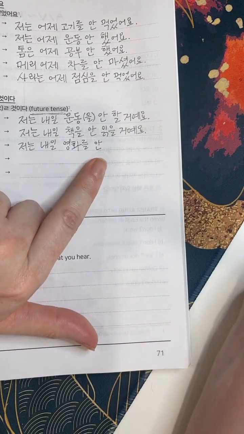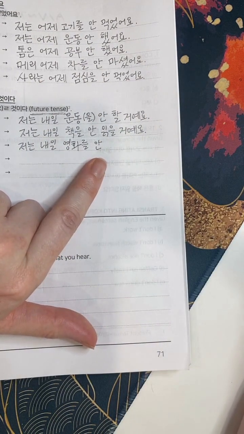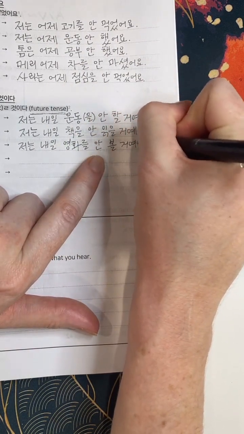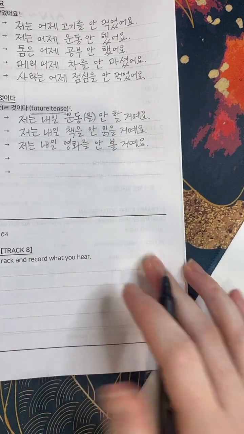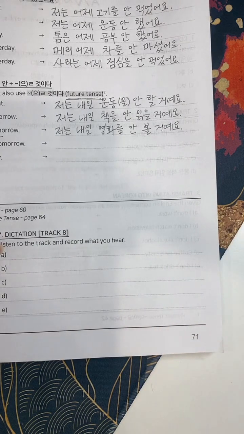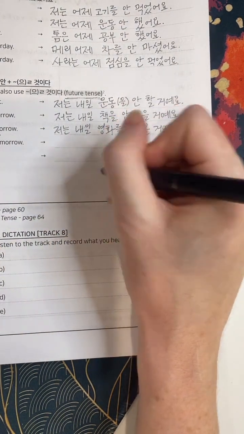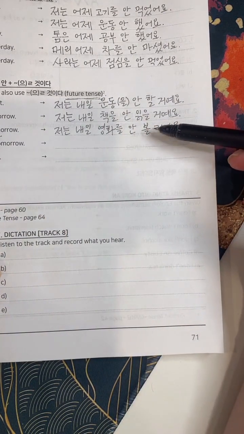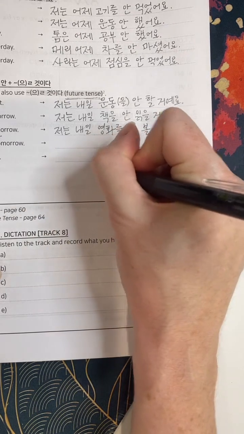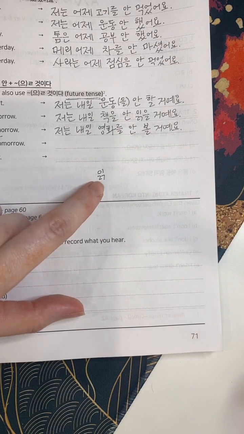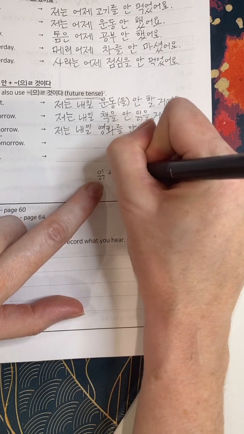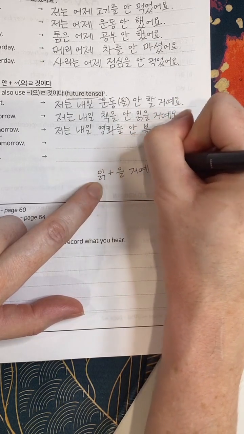How do we conjugate 보다 into... I don't understand the 읽을 거예요. Yeah, I can go back to that a little bit. 안 볼 거예요. So, this future tense ending, I'll very quickly do some rules here. Depending on if there is a final consonant of the verb or not, that just means if the verb ends on a consonant sound or on a vowel sound. 읽다 ends on a consonant sound, right? If it ends on a consonant sound, you attach 을 거예요.